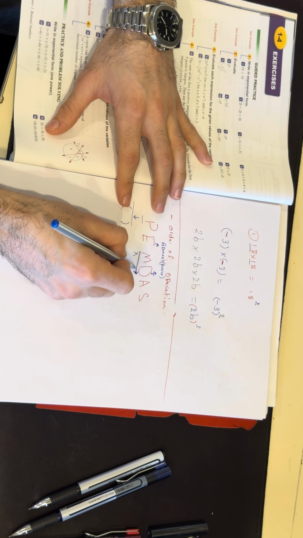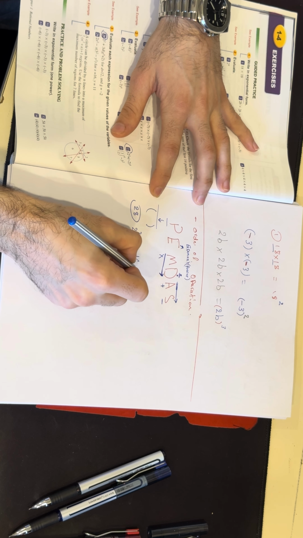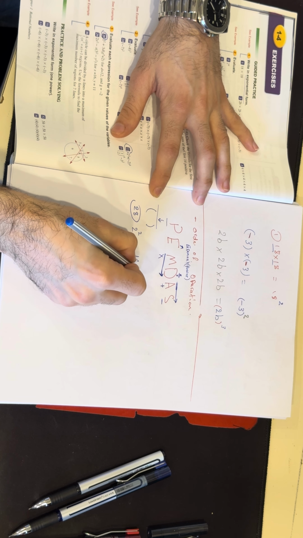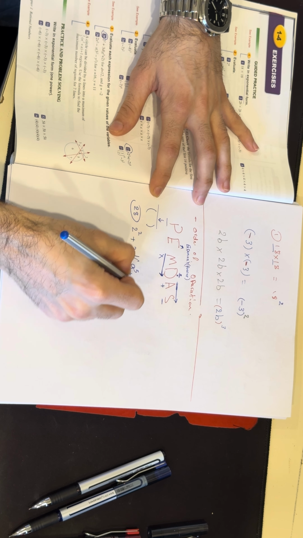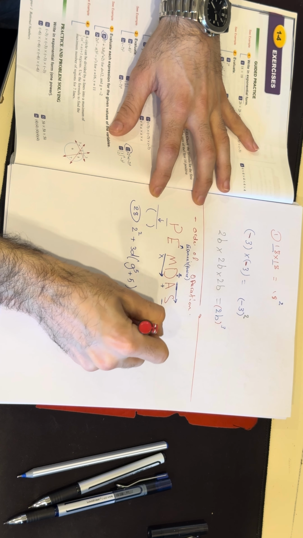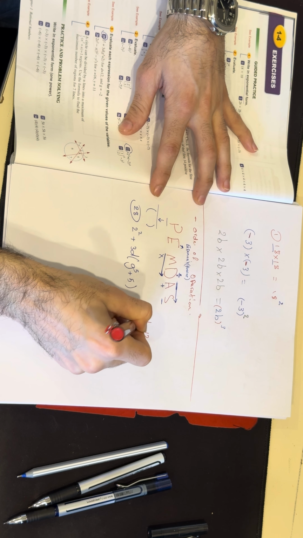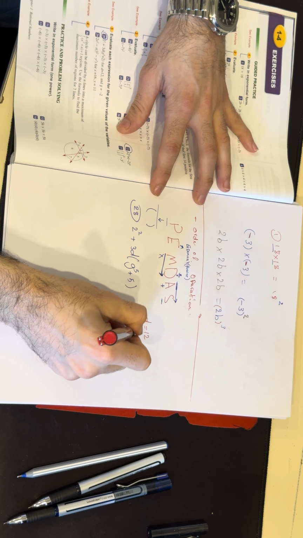So let's solve a question right now. Let's solve question number 28. It's 2 power 2 plus 3d, bracket, then g power 5 plus 5, close it. Then it says when d is equal to 12, and when g is equal to negative 2.